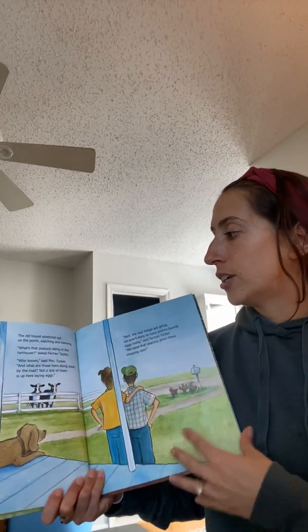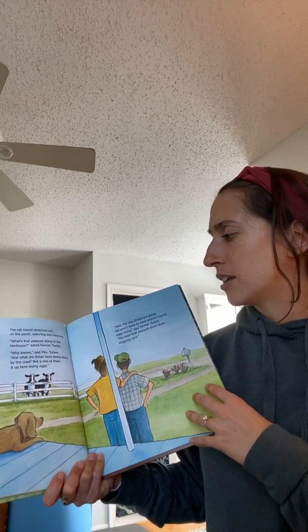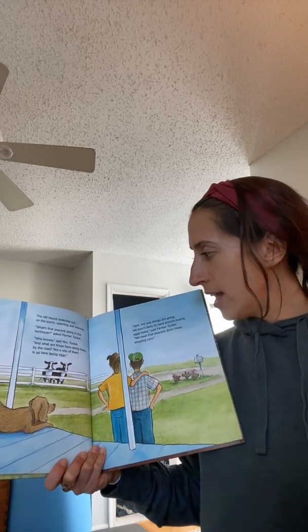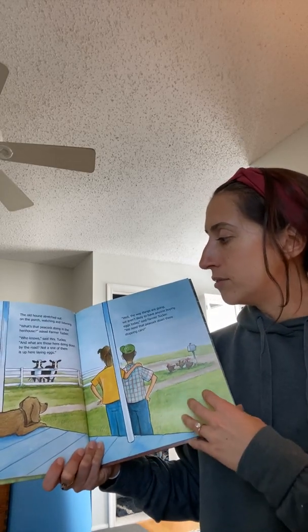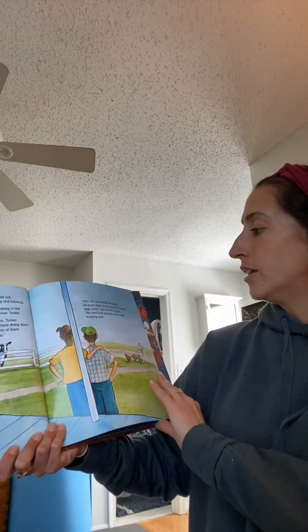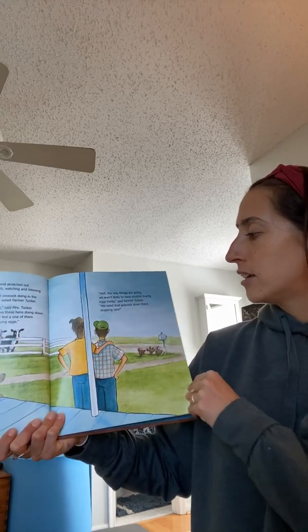The old hound stretched out on the porch, watching and listening. "What's that peacock doing in the hen house?" asked Farmer Tucker. "Who knows," said Mrs. Tucker. "And what are those hens doing down by the road? Not a one of them is up here laying their eggs." "Well, the way things are going, we aren't likely to have anyone buying eggs today," said Farmer Tucker. "We need that peacock down there stopping cars."